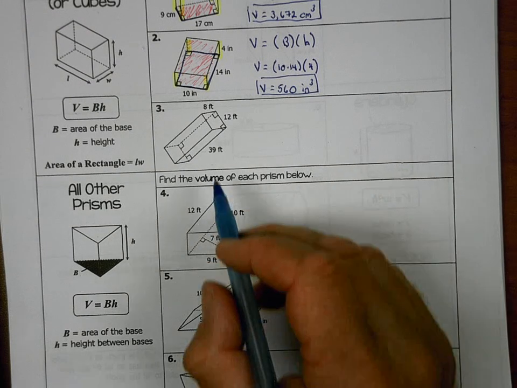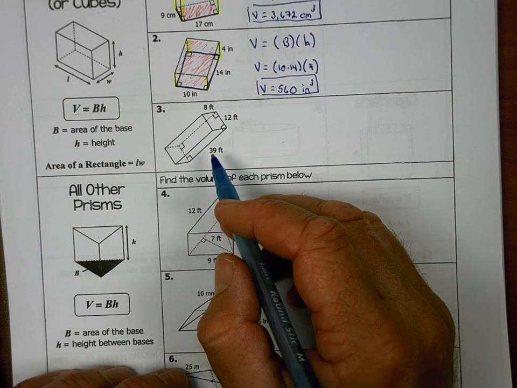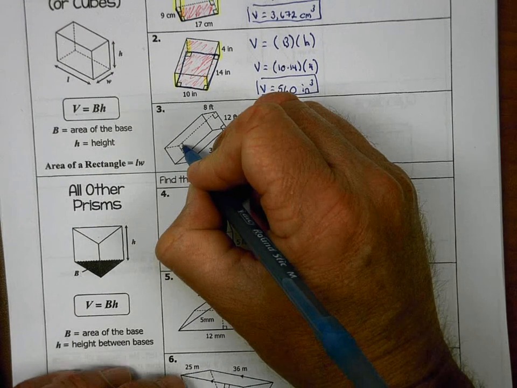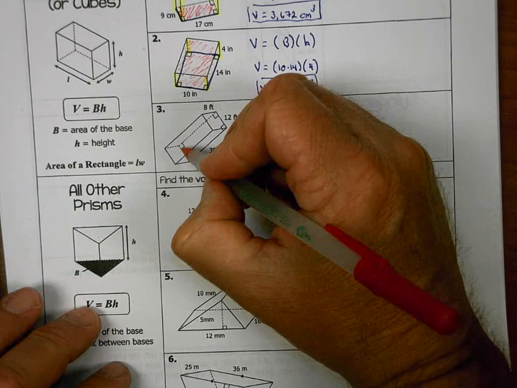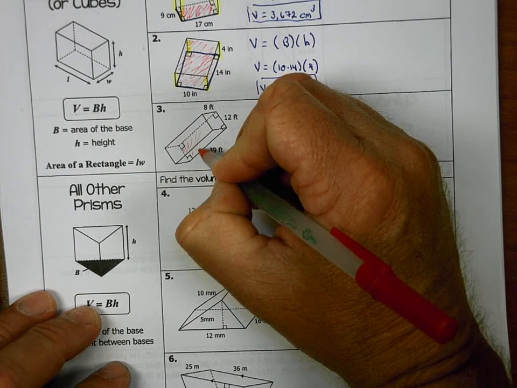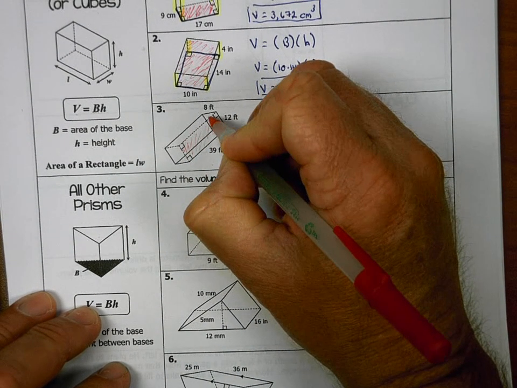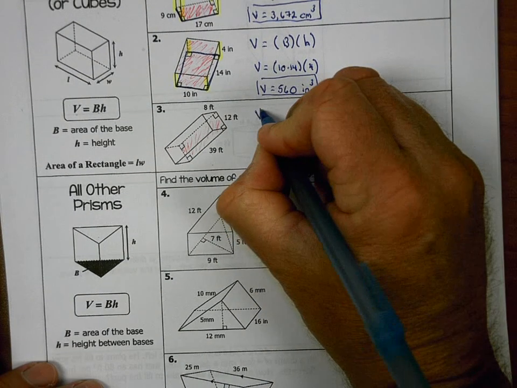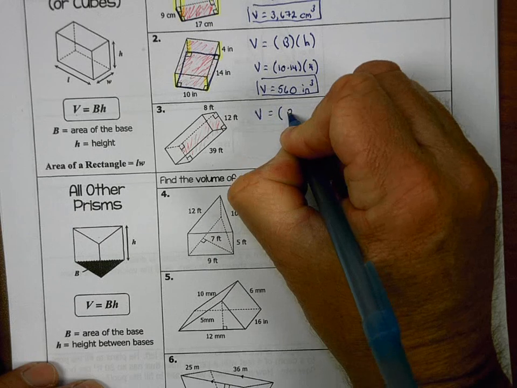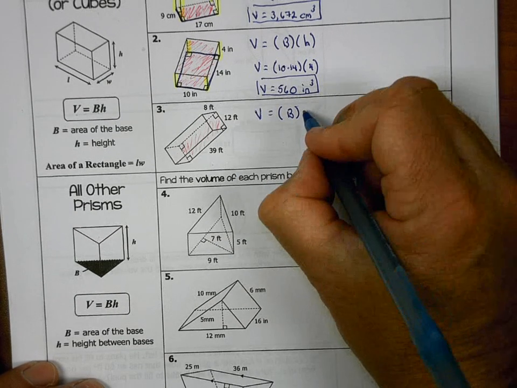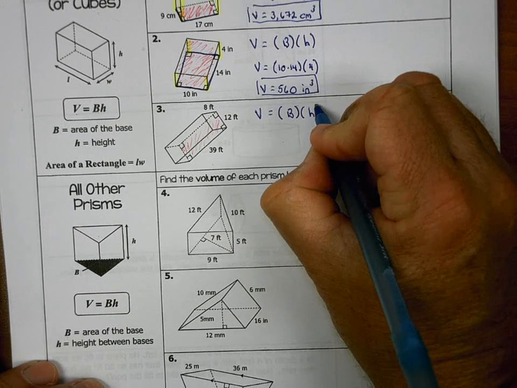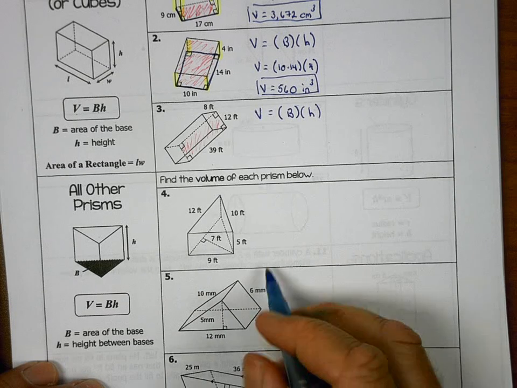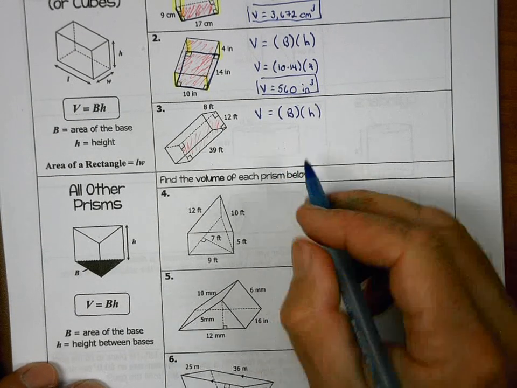Okay, number 3. So I need to find the base, and in this case, my 2 bases are going to be the front of the shape, which is right here, and if you notice, the front of the shape is exactly the same as the back of the shape. So once again, how do I find volume? Well, I find the area of the base, that's denoted by capital B, and then I multiply it by the height, and height is denoted by lowercase h in the formula. Okay, so let's find it.